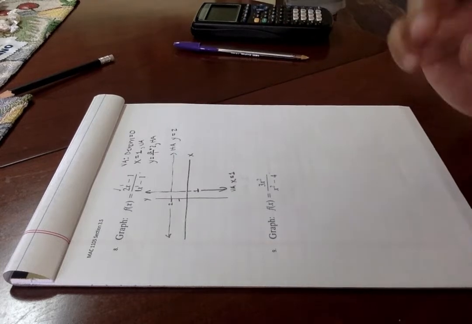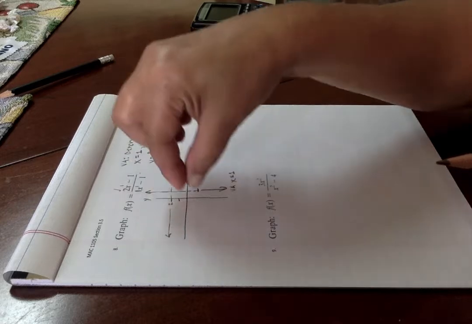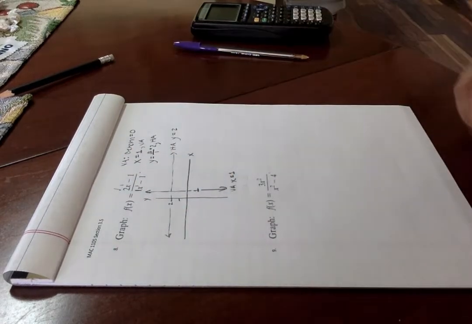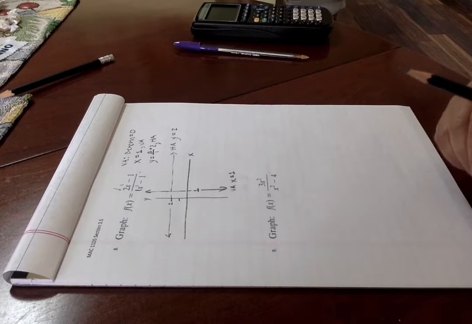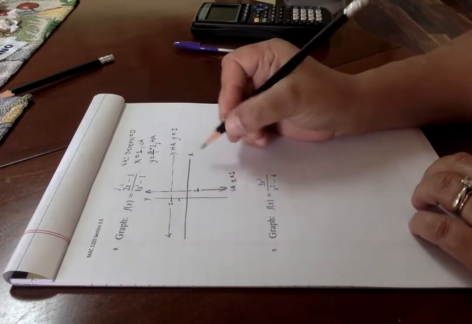Okay, then you're going to see what kind of shapes you have here and here, or here and here, or possibly there and there. You want to check that out yourself. Again, you can do it in the calculator if you'd like, or you can do what I just told you.